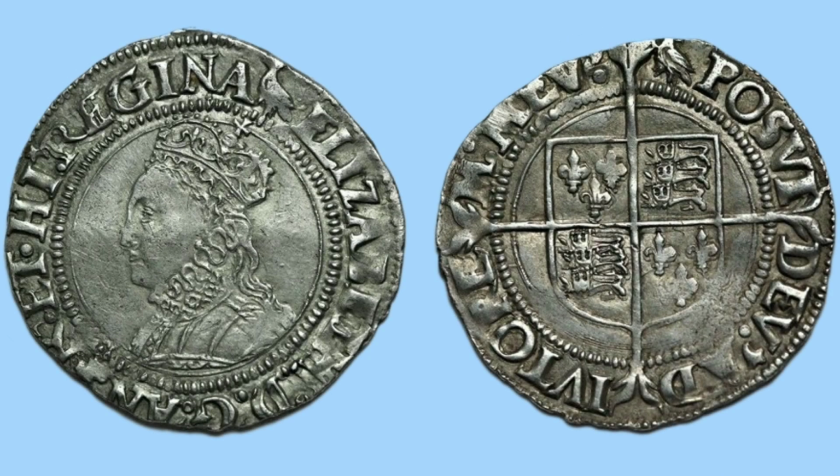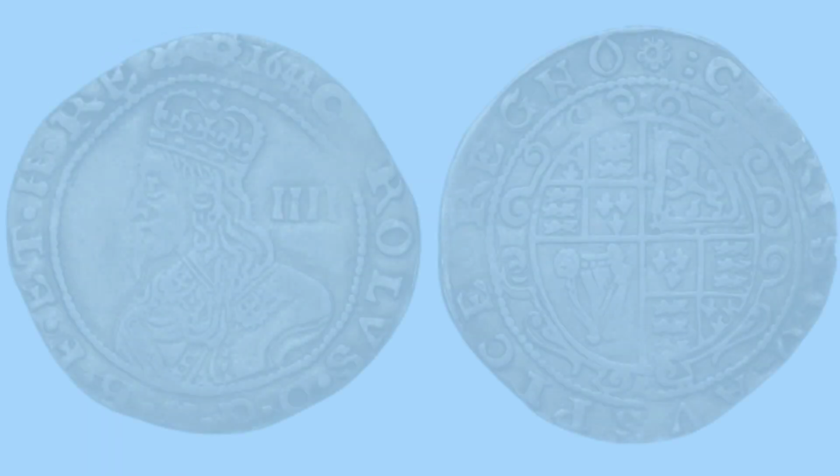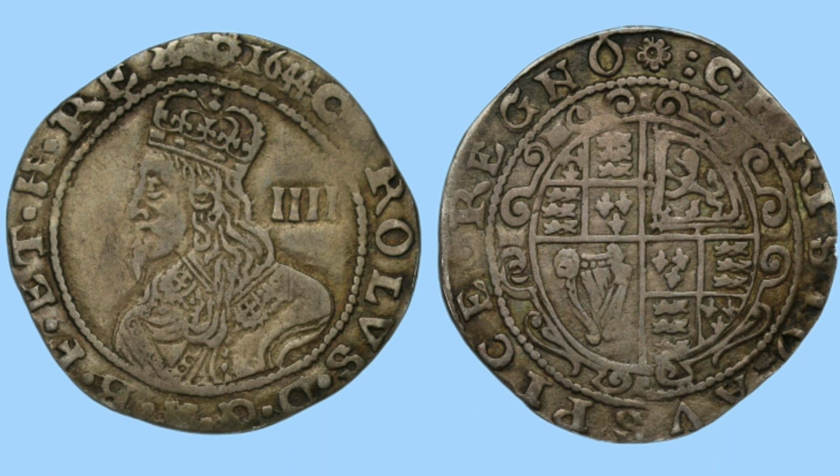On the groats of Elizabeth I, we also now see the portrait of the monarch facing to the side, a tradition that would stay, and once again on the reverse we now see, as commonly used, the long cross through the royal shield of arms. After Elizabeth I, the next monarch under which groats were minted was Charles I. We see here a 1644 groat.